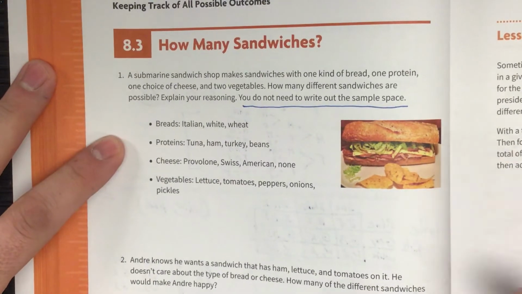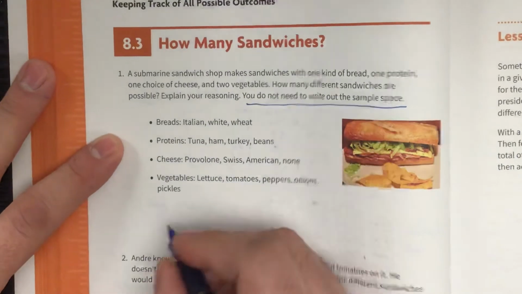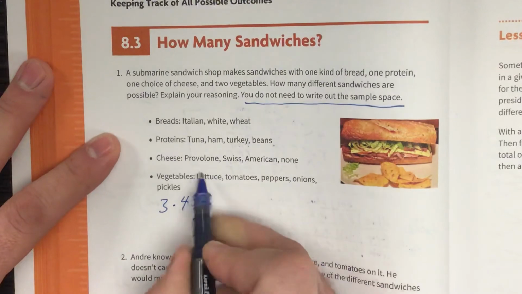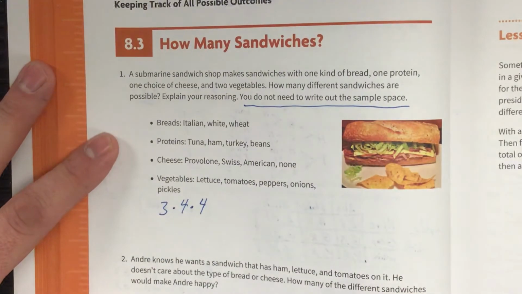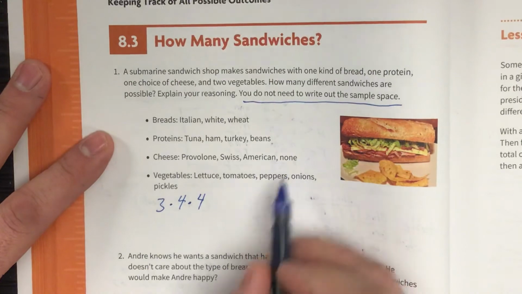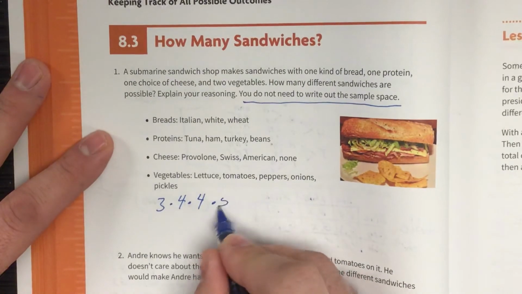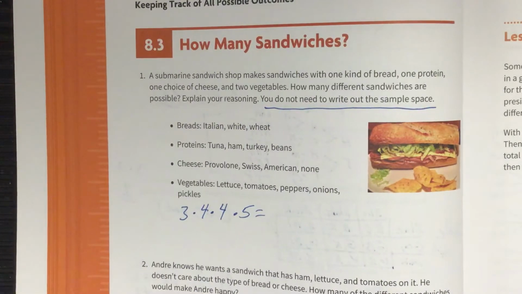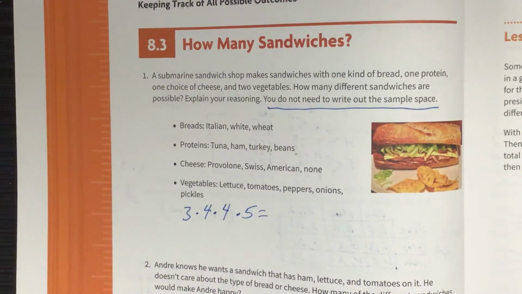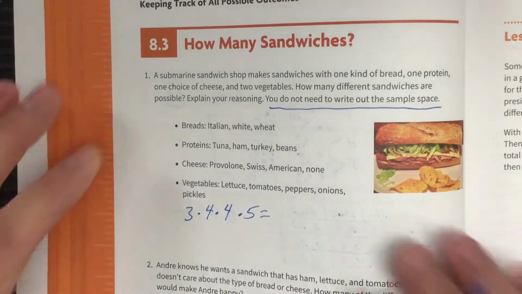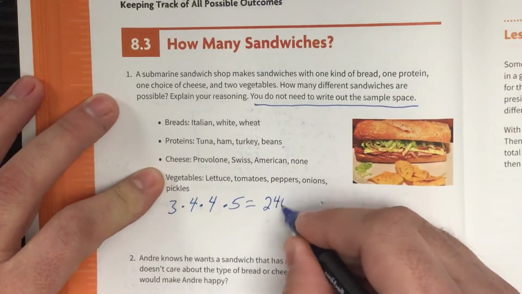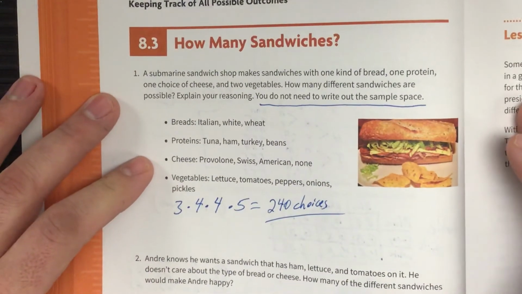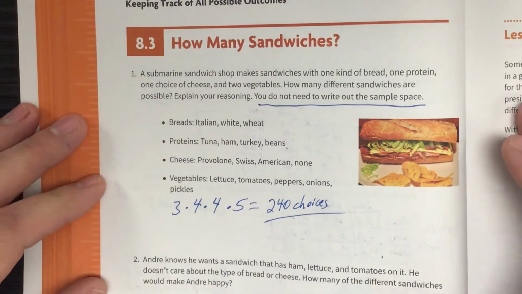So how many different breads do we have, Jared? 3. Proteins, 3. Cheese, 4. You might say, well, there's only 3 cheeses, but you do have the option to get no cheese at this sandwich shop as well. Veggies, 5. So just 3 breads, 4 proteins, 4 cheeses, 5 veggies. That is a total of, go ahead, Jared. 240 choices. 240 different options of sandwiches. That is a lot.